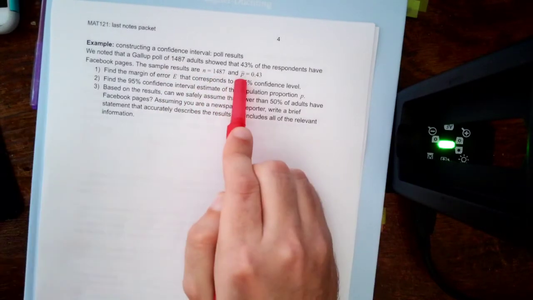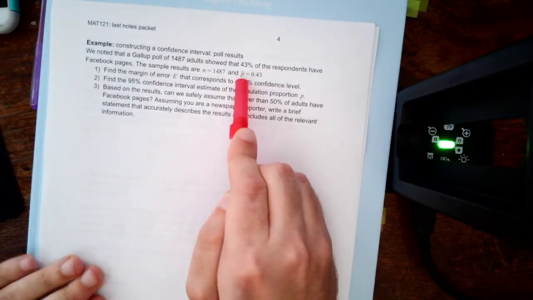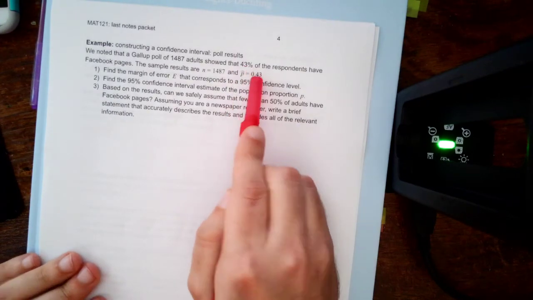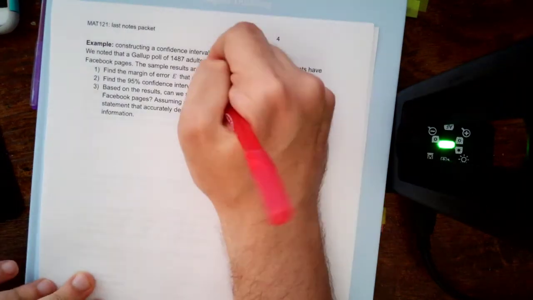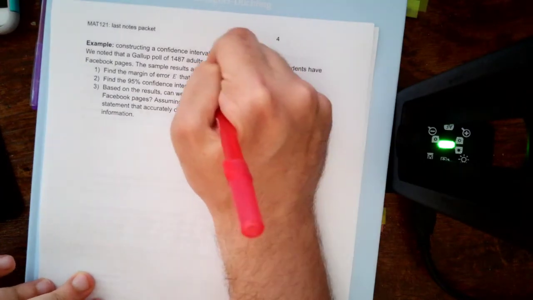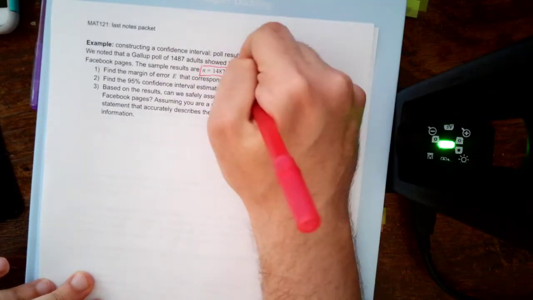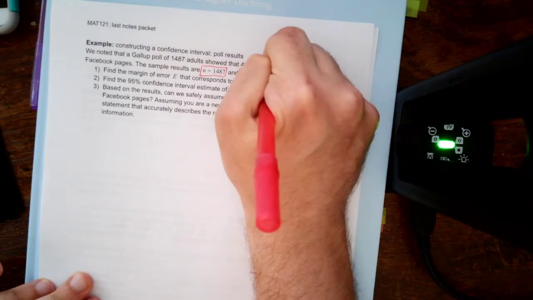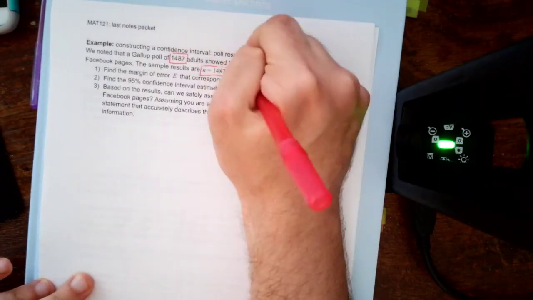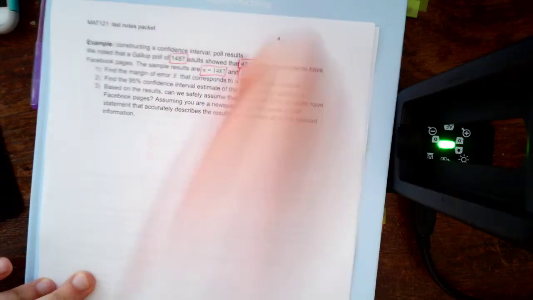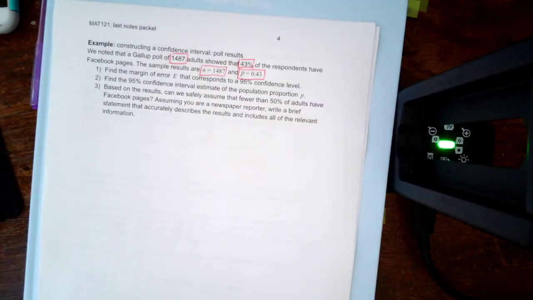And p hat, the proportion of people in my sample, was 43%, which is 0.43. These two numbers might not be given to you directly. You might have to interpret them from the sentence. But here they were given to you. Those things I boxed are all the same information, just how it looks on the paper.